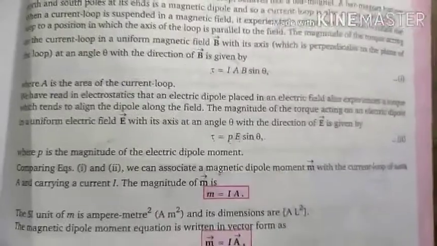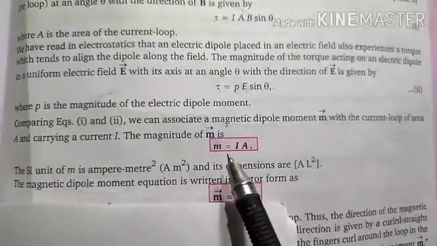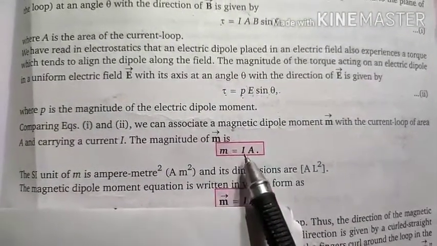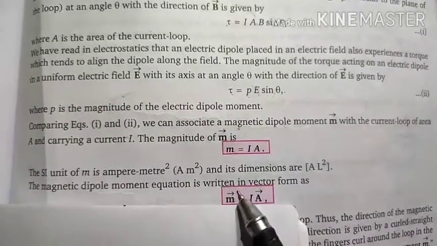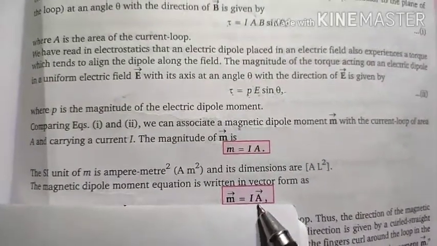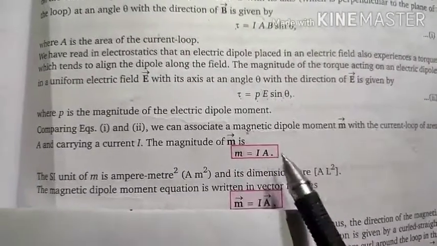Therefore, we got the magnetic dipole moment M equals I into A. This is a vector quantity, and M vector equals I A vector. So this is the formula for magnetic dipole moment.